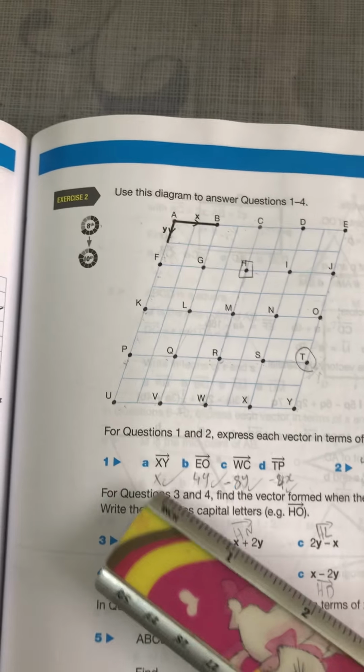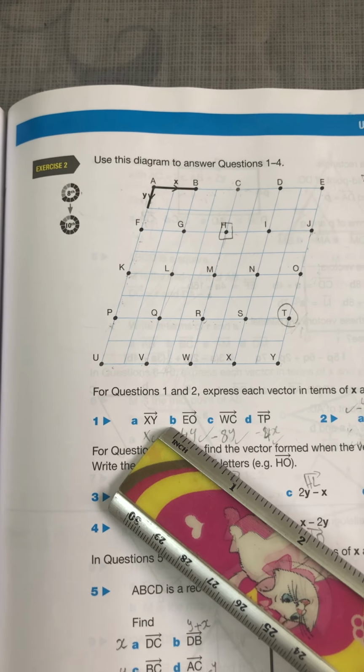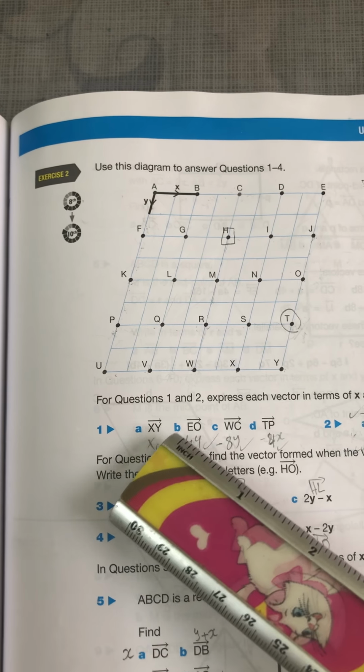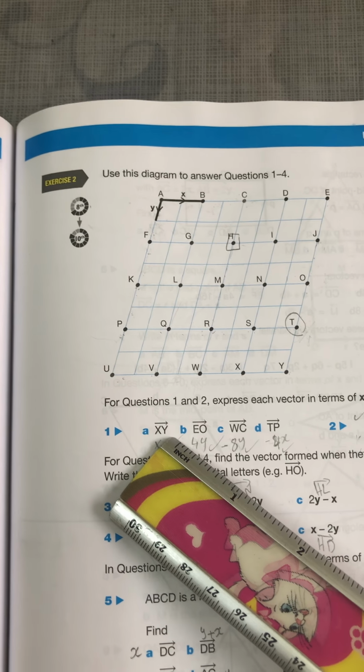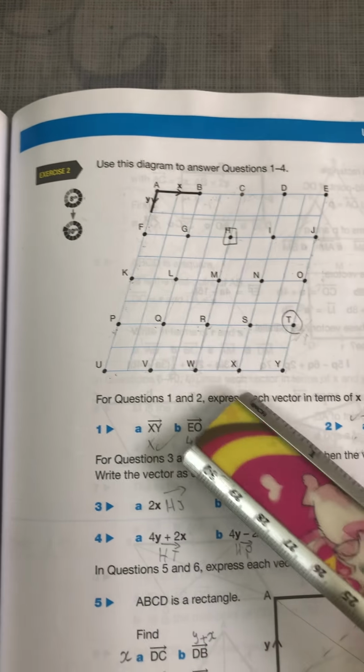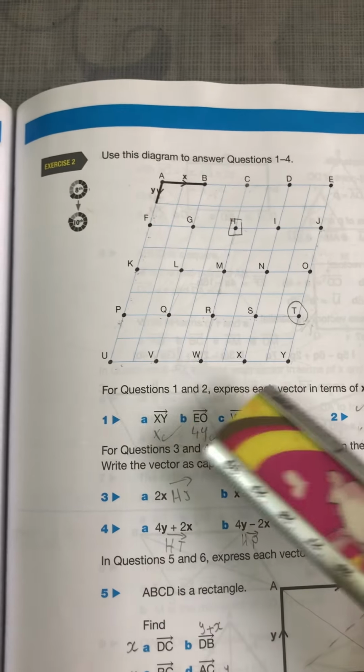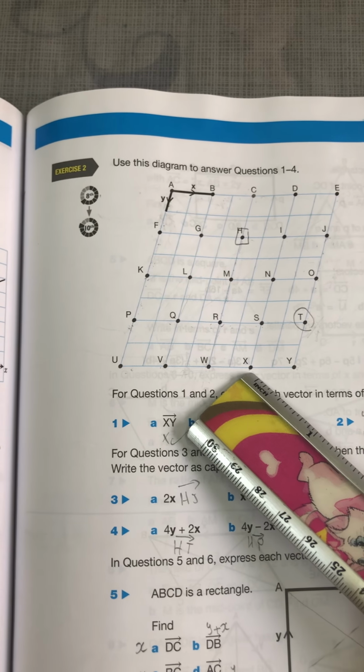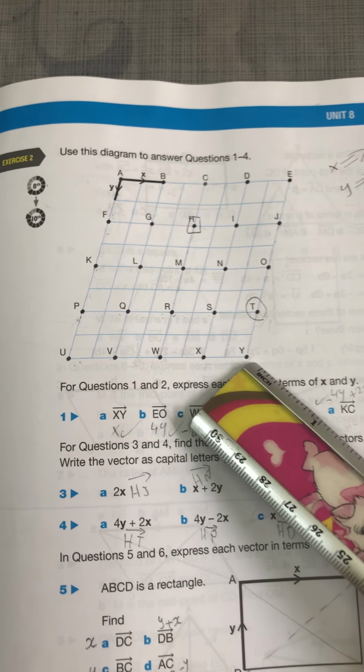In the beginning, it asks about vector XY. So my direction starts from X and goes to Y. Where is XY? I don't mean this X written in bold, but I mean this point in the diagram. So here is X. Where is Y? Let's search for Y. This is Y.